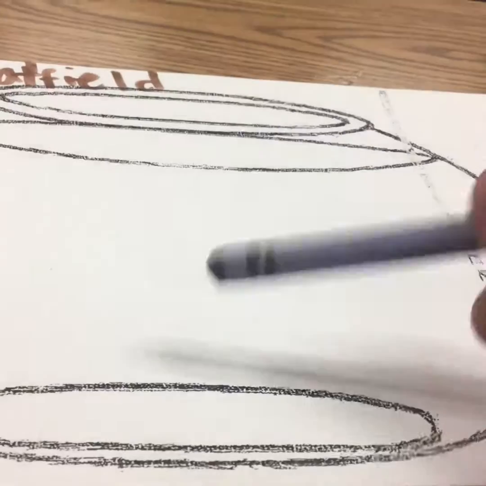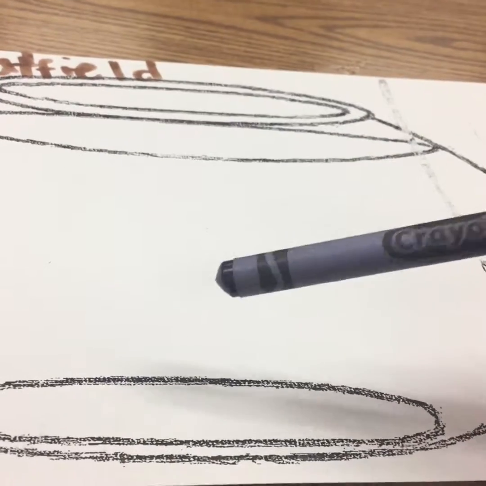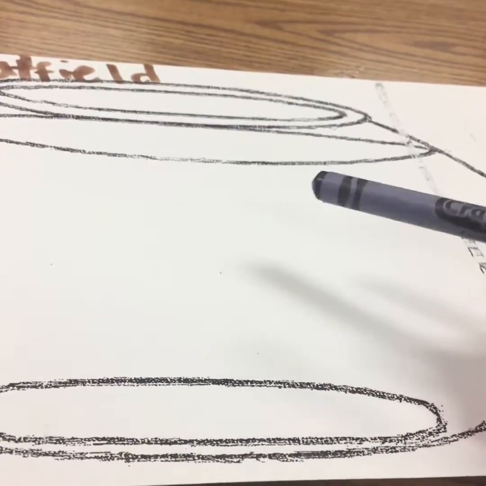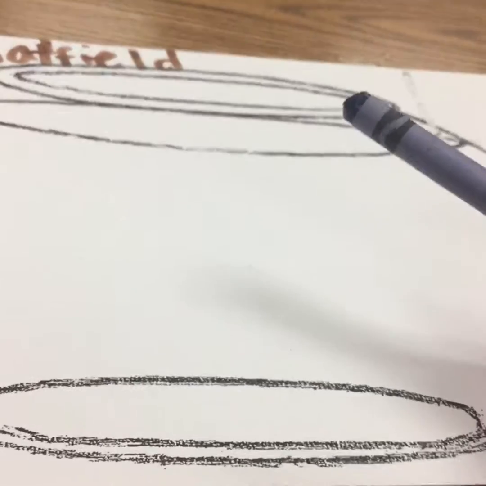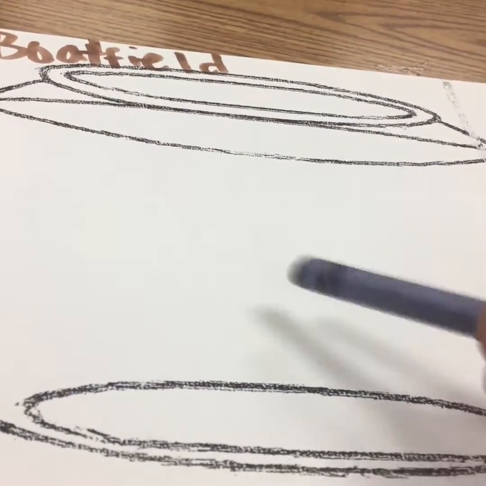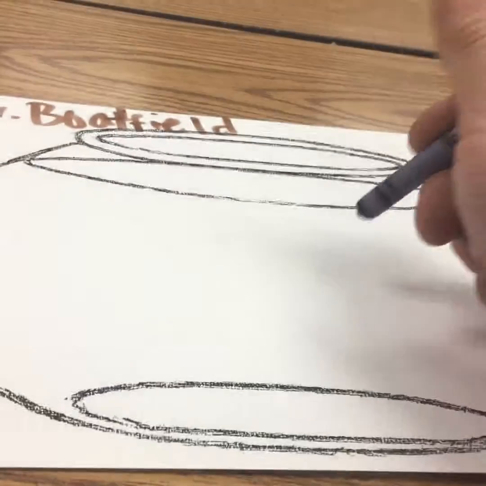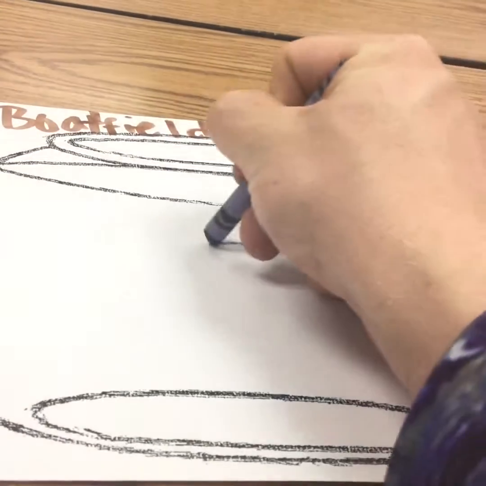Awesome job. So for right now, I want you to find a dark crayon. It could be blue, purple, black, brown, something dark. Not like yellow or orange or pink where it won't show up very well. You want to use something dark. What we're going to do first is we're going to draw ourselves a big old oval.